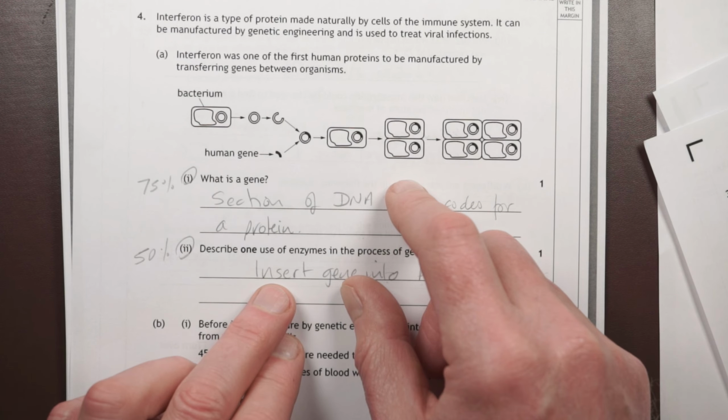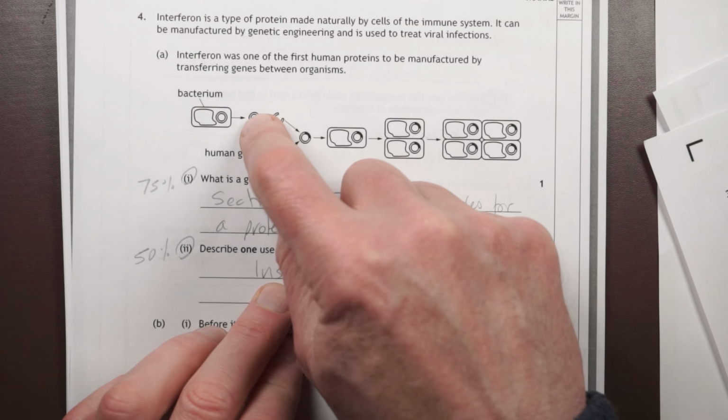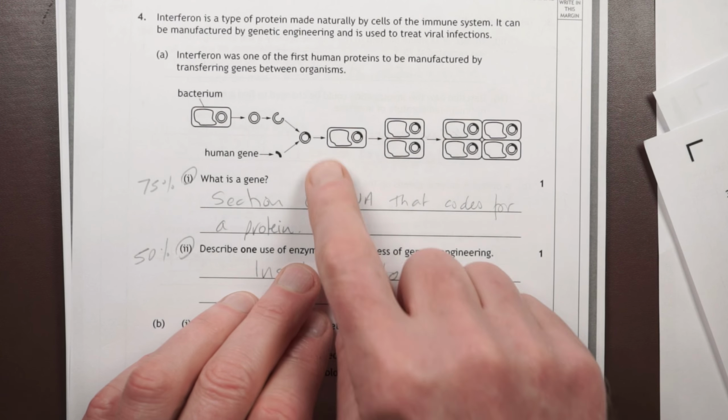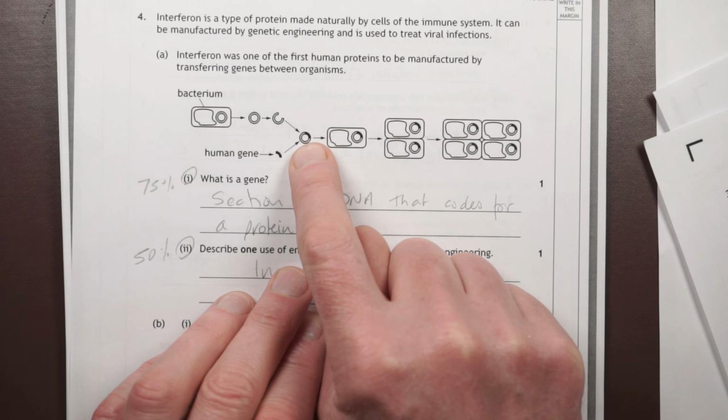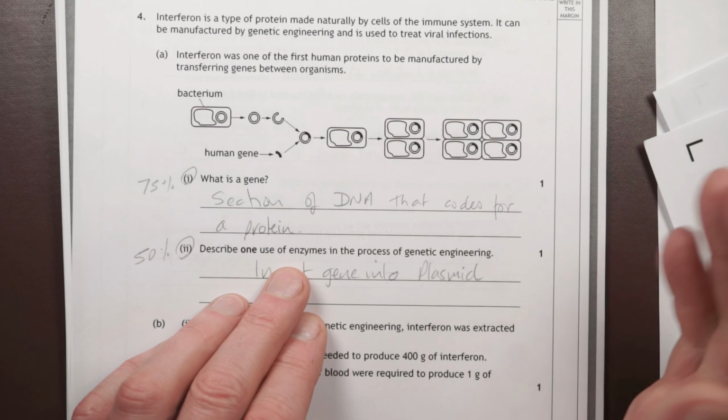You don't need to know the names of those enzymes. You just need to know that enzymes are involved in those processes. An enzyme is not involved in putting the plasmid into the bacterial cell.